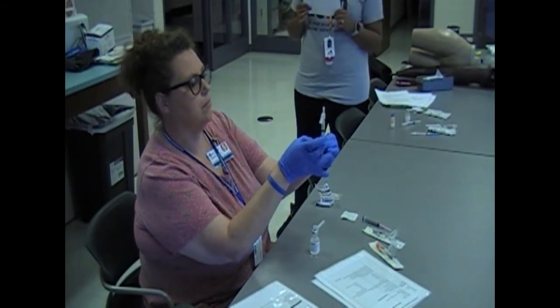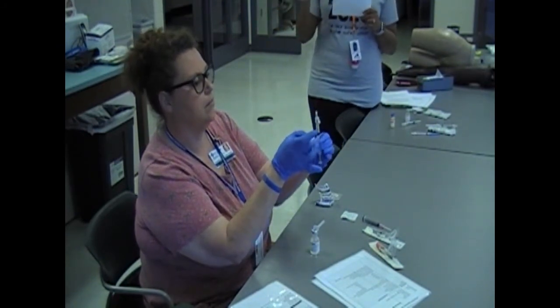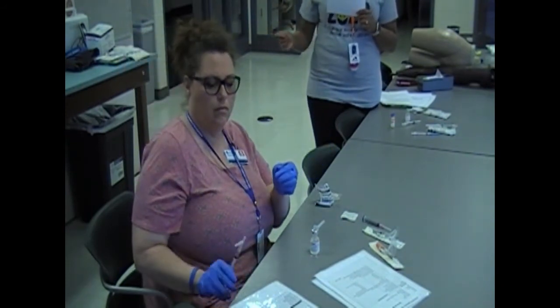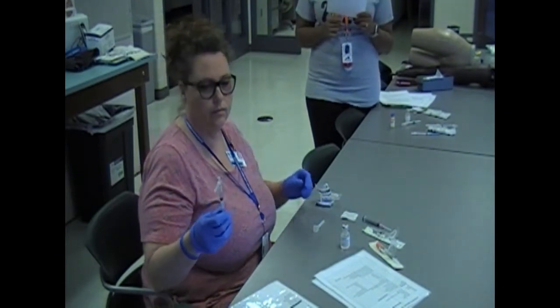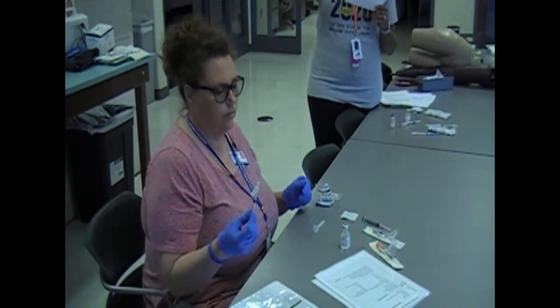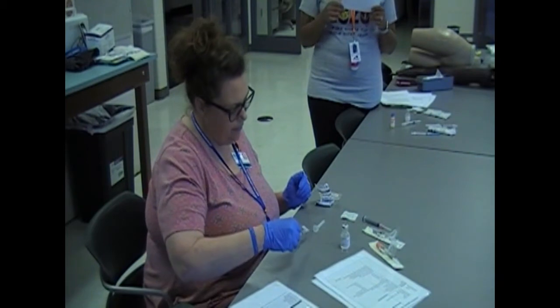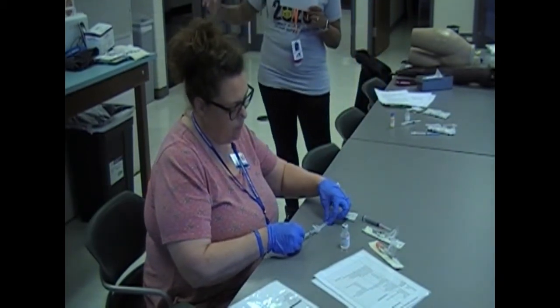To get rid of your air bubbles, you can flick as Miss B is doing. So you flick it with your fingers. You can bang it on the side of your table, whatever you need to do to get your air bubbles out. In the event that you just can't get them out, you must stick your needle back into the vial and start over. Then to recap, you may recap the needle using the 1 scoop method.